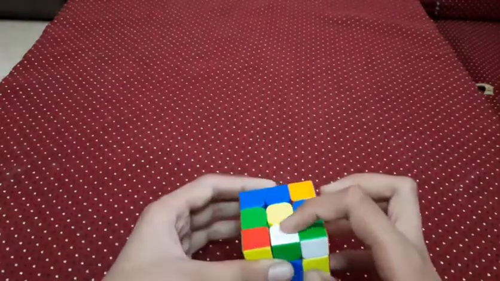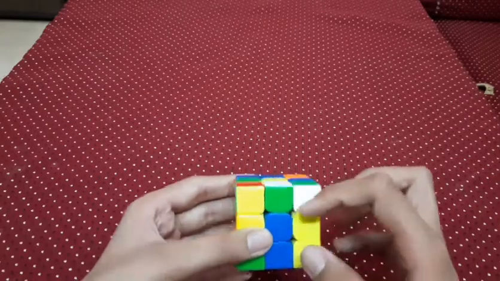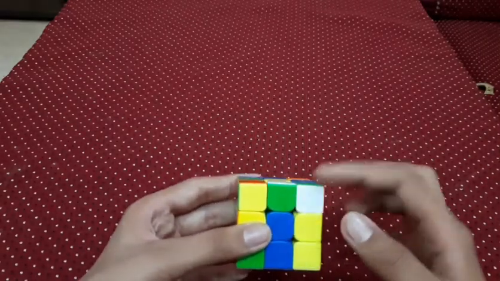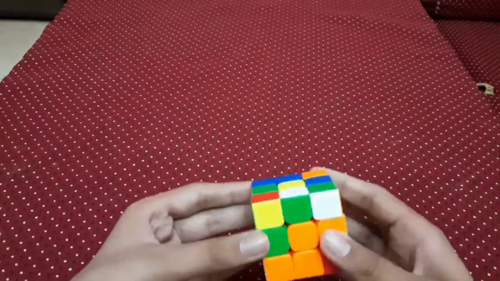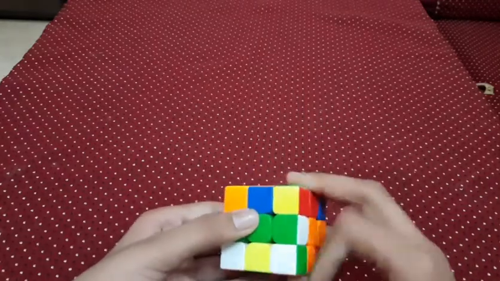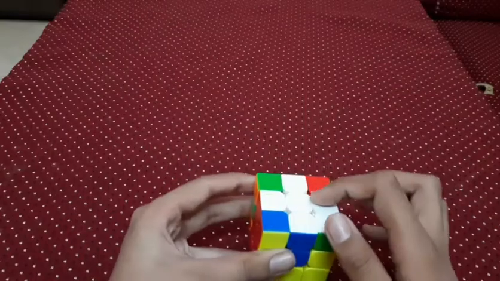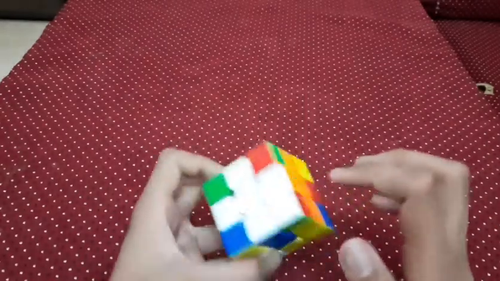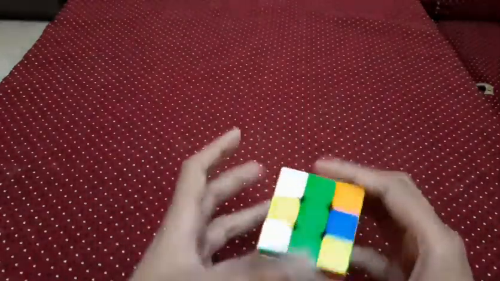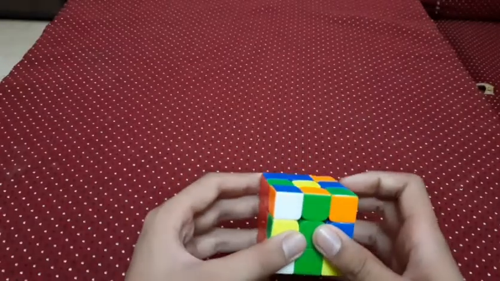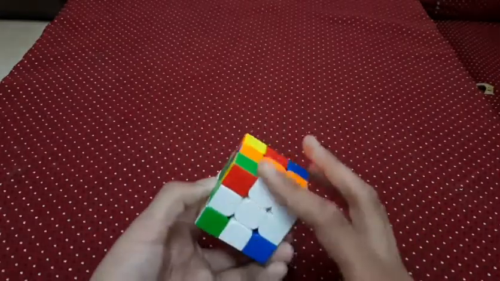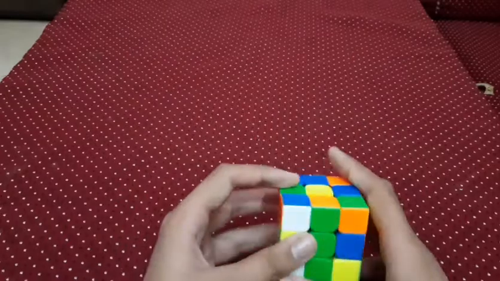Here I have the white edge and the green color, but this green color is not matching with blue, so I'll do U moves like this and done. As you can see, I have a white cross on the bottom and these colors matching. Let's move on to the second step, which will be solving the white layer and corners of the white layer.